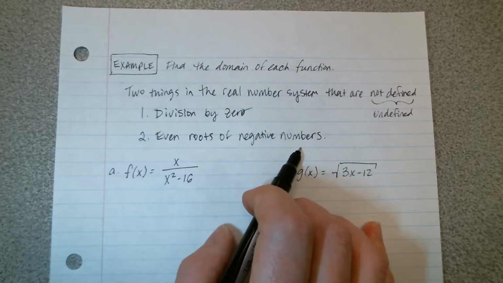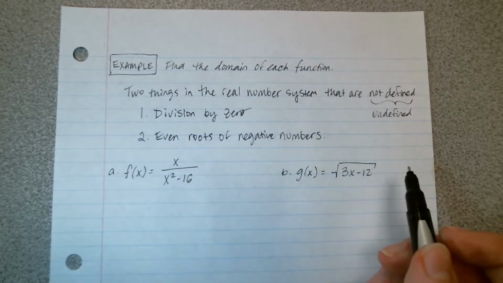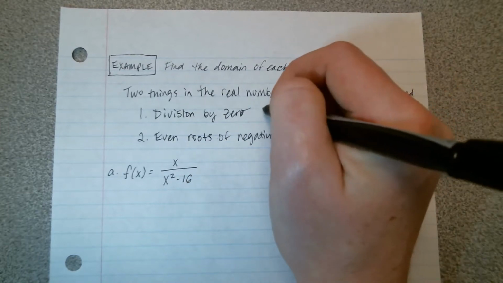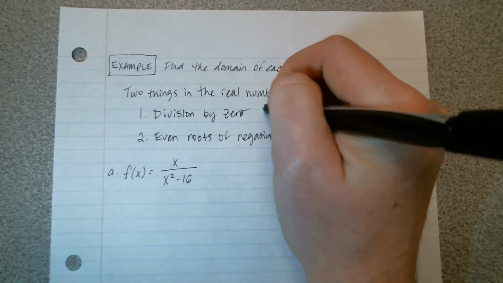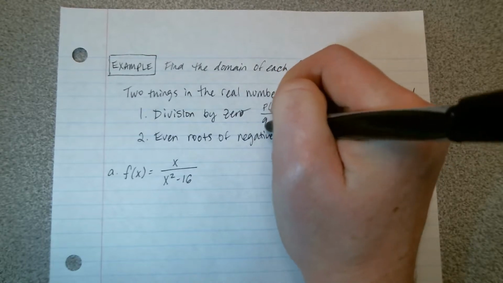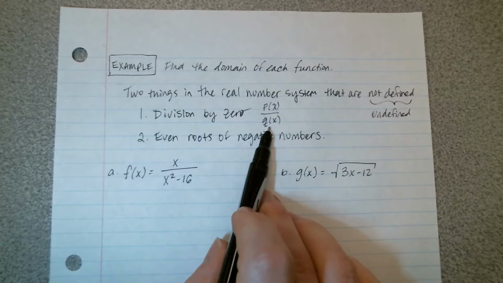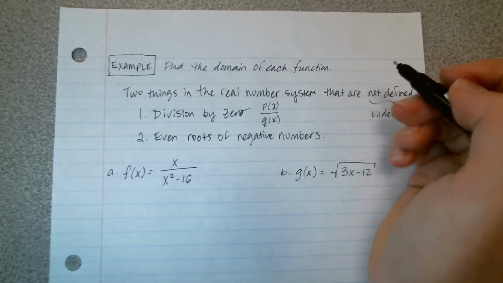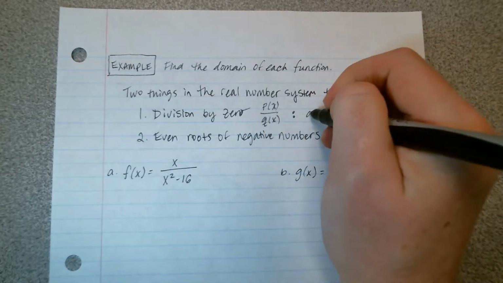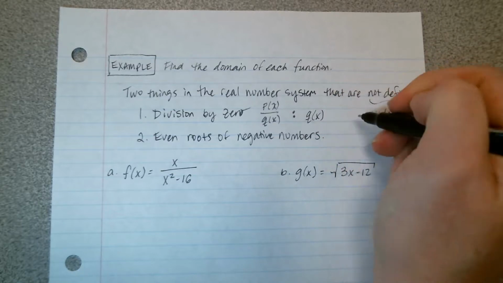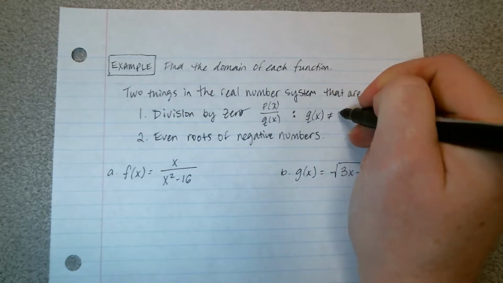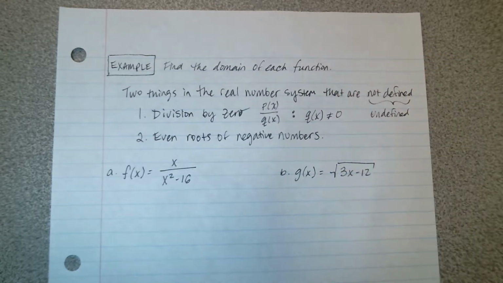So when we're looking at division by 0 as a possibility, chances are you have some expression over some other expression, and we can't let the denominator equal 0. So our strategy for this is that the denominator, in this case q of x, cannot be 0. We're going to set up this non-equation and solve it. This will tell us the bad x values.